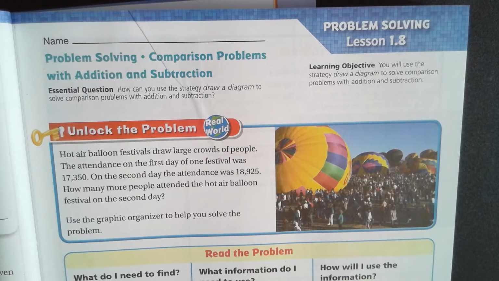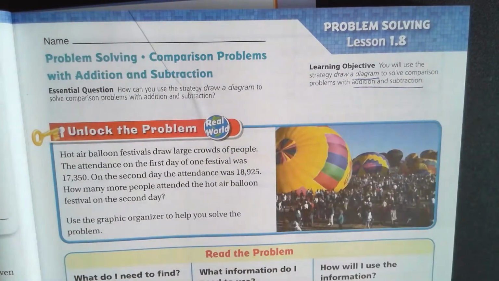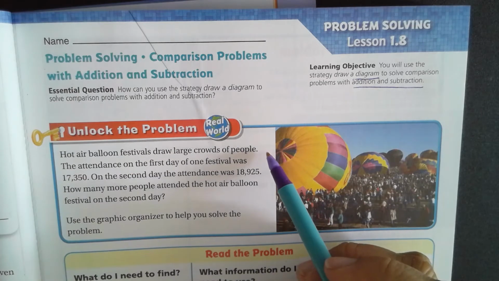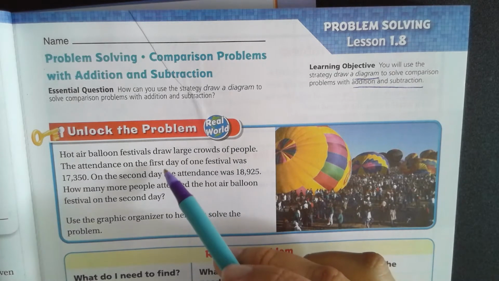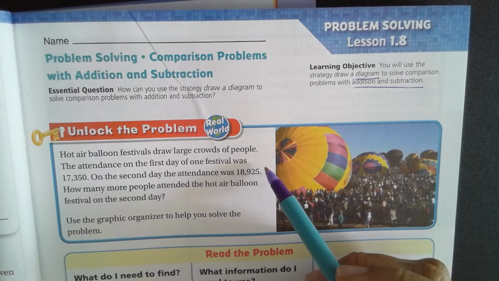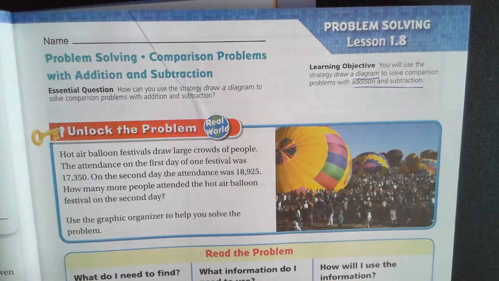And our objective, we're going to try using diagrams to help us solve so we can visualize our strategy to solve the problem. So we're looking at the unlock the problem question at the top of your page. A hot air balloon festival draws large crowds of people. The attendance on the first day of the festival was 17,350. On the second day, the attendance was 18,925. How many more people attended the hot air balloon festival on the second day? Use the graphic organizer to help you solve the problem.